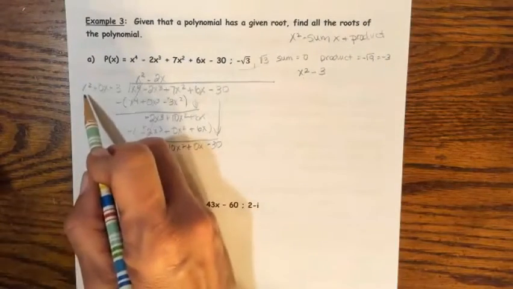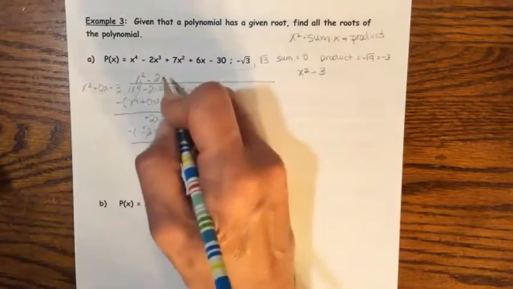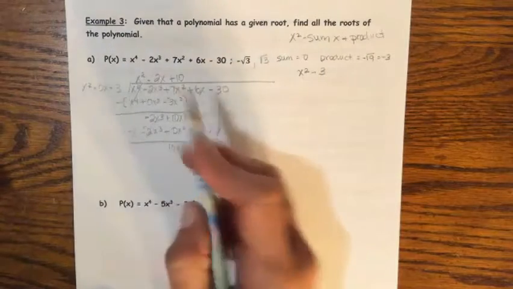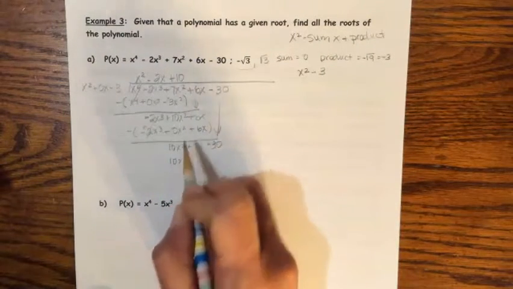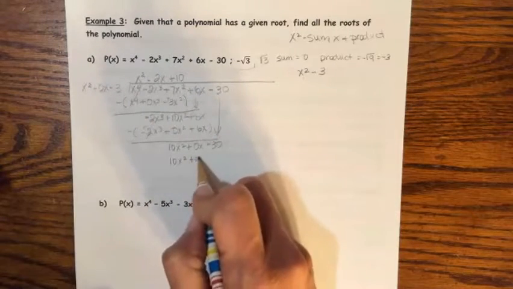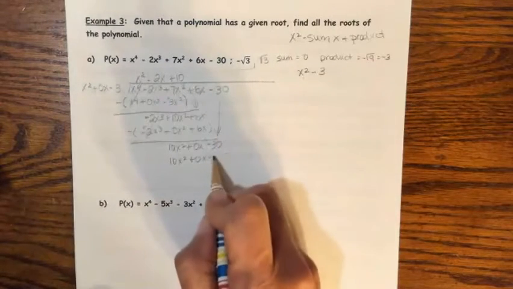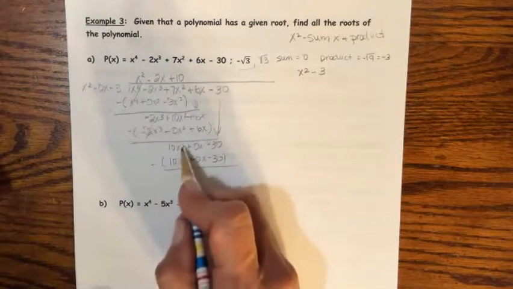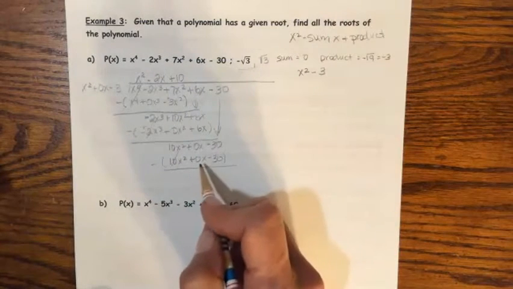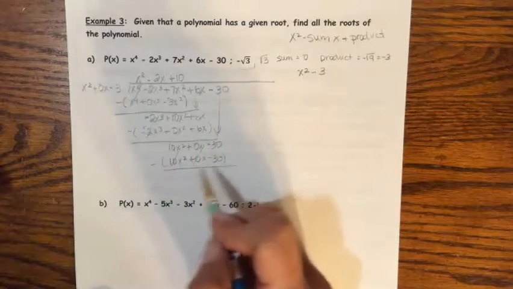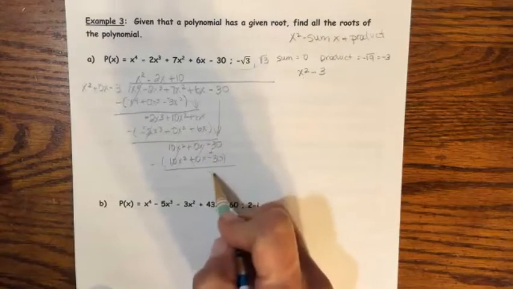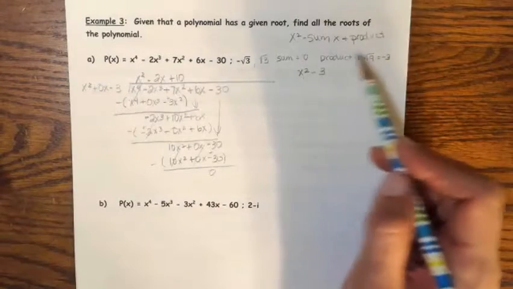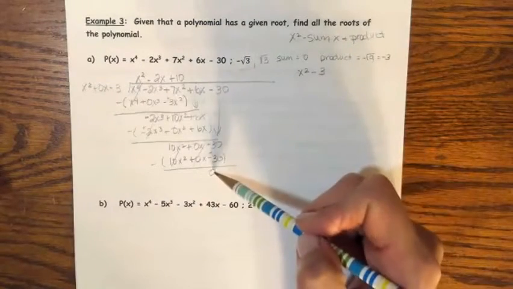10x squared divided by x squared is 10. And then I multiply 10 by all of this out here. So 10x squared, 10x times 0x and 0x. 10x times negative 3 is negative 30. Subtract, those will cancel. 0x minus 0x cancels. Negative 30x minus a negative 30 becomes plus, so that gives me a remainder of 0. And we talked about that. Since this has to be a factor because these are roots, I will get a remainder of 0.